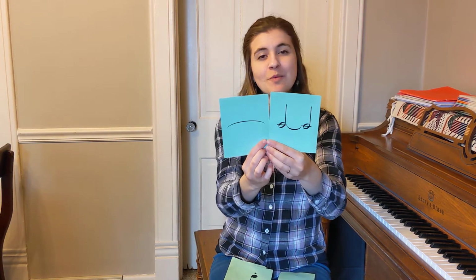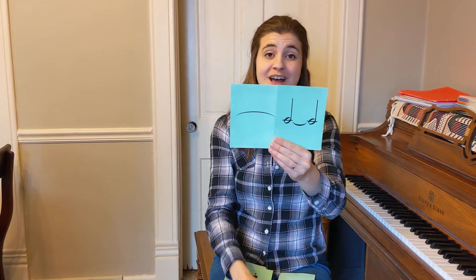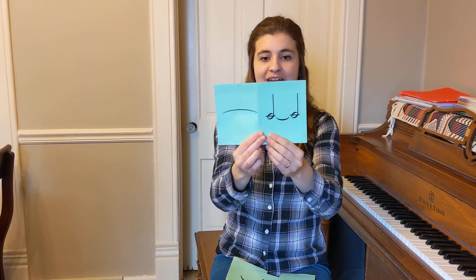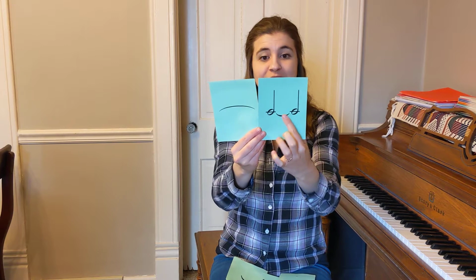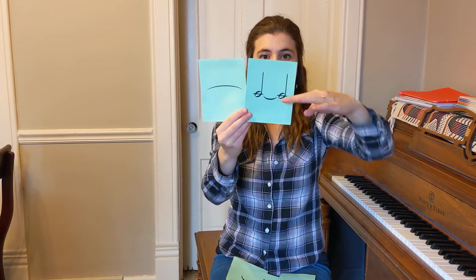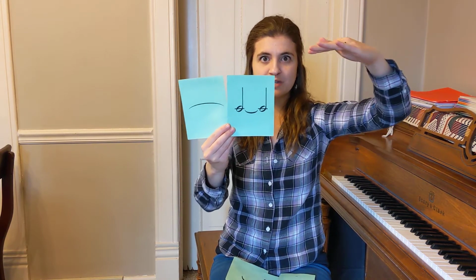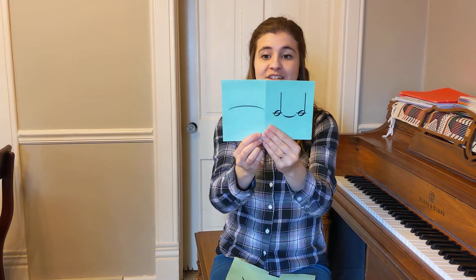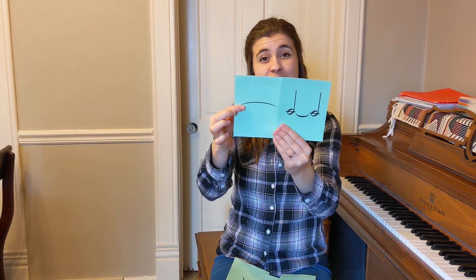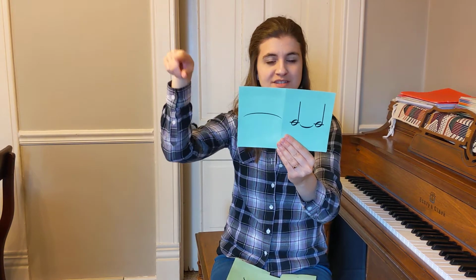And the easy way to tell the difference between a slur and a tie is that a tie is always connecting notes that are the same pitch. See how these are level? They're meant to be the same note, the same pitch. Whereas a slur is going to be under or over notes that are different pitches.